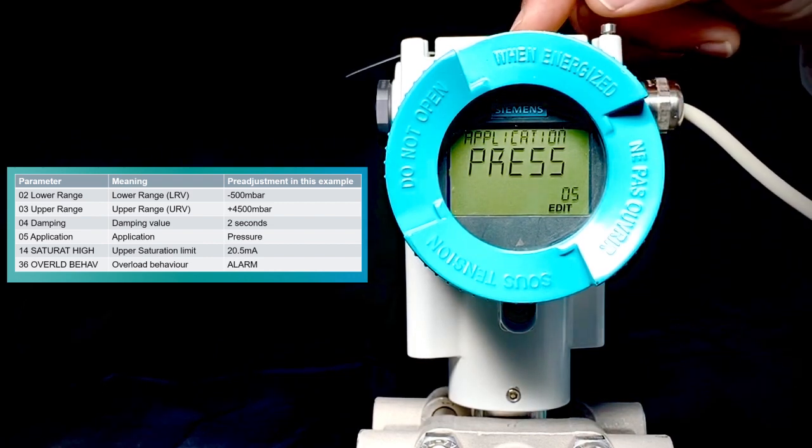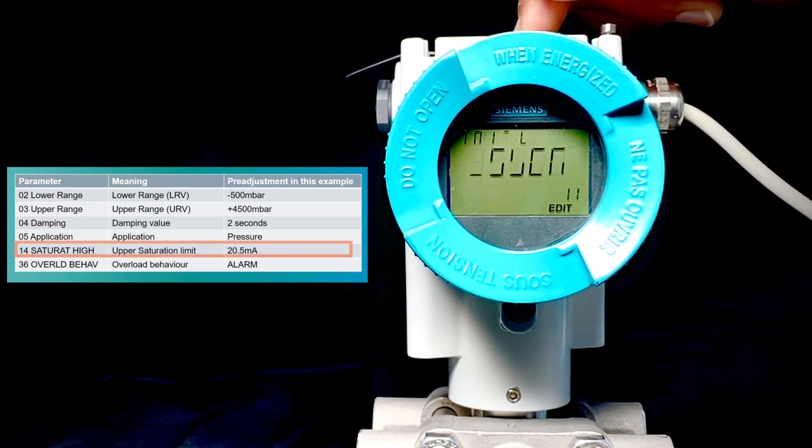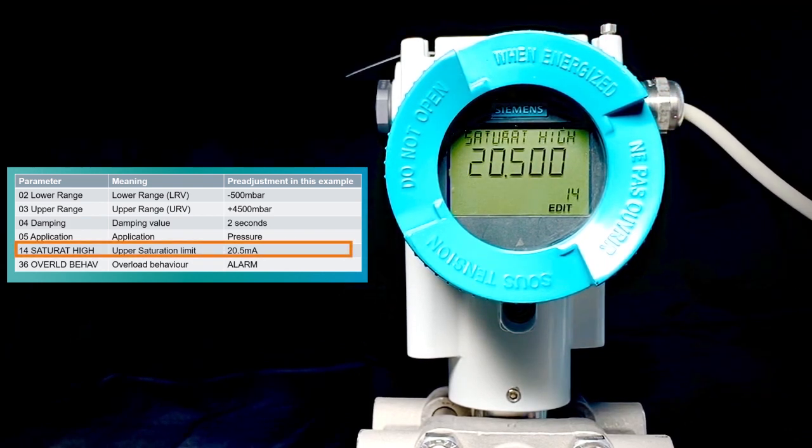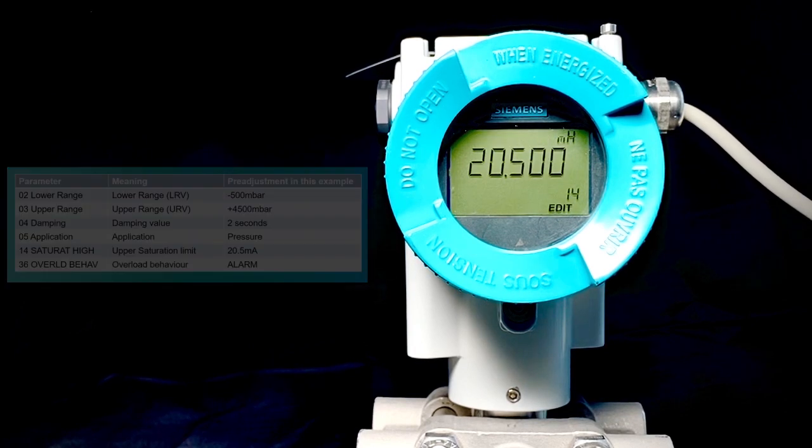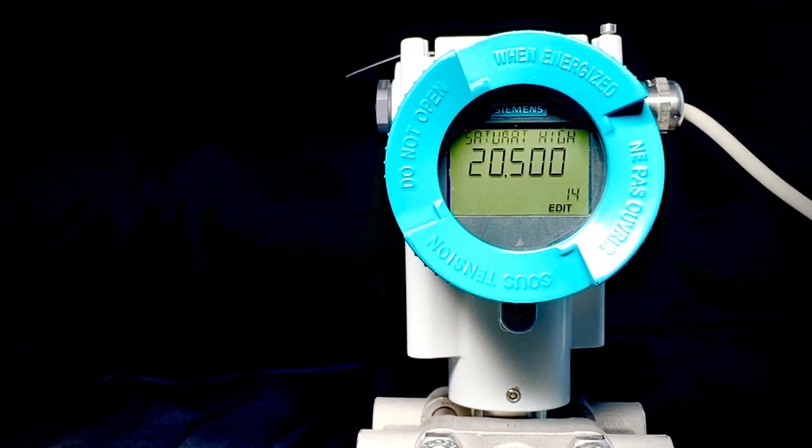Parameter 14, saturate high. Upper saturation limit is 20.5 milliamp. This value can be adjusted between 20 milliamp and upper fault current. The default value is 20.5 milliamp, which we will keep in our tutorial. An example for increasing the value would be if you want to evaluate the measuring signal in the control system to detect an overload. With a higher set saturation limit, the current value follows up to the set value.